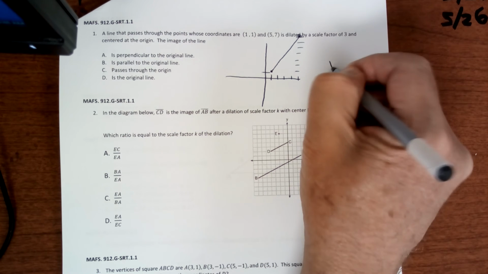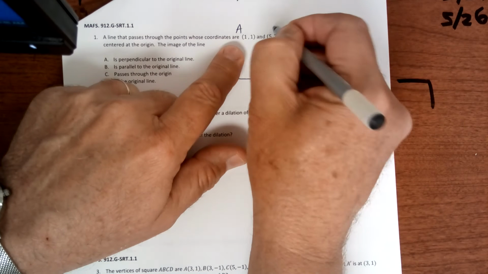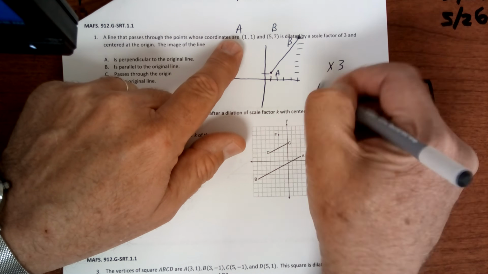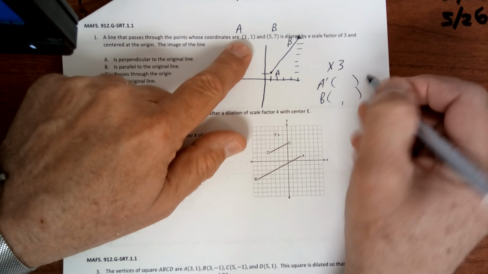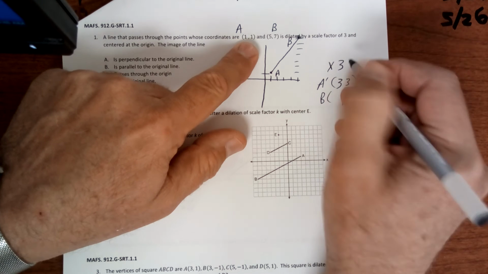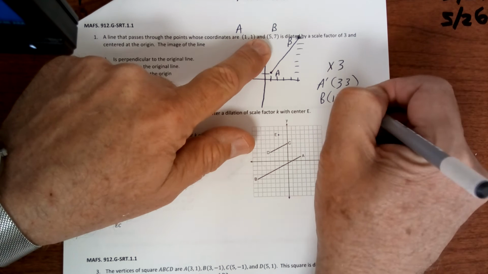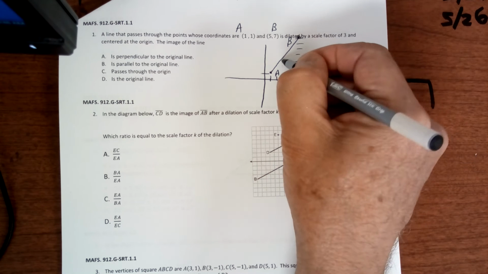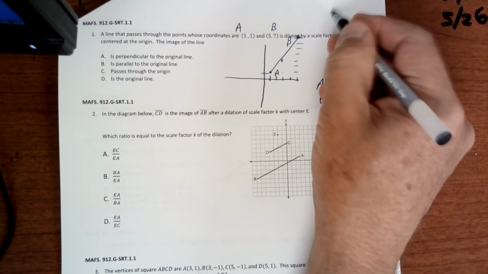So we want to multiply by 3. We'll call this A and B, the preimage, so A prime and B prime. If you multiply by 3, you get 3, and if you multiply by 3, you get 15 and 35. So over 3, up 3, and then over 15, up 35.